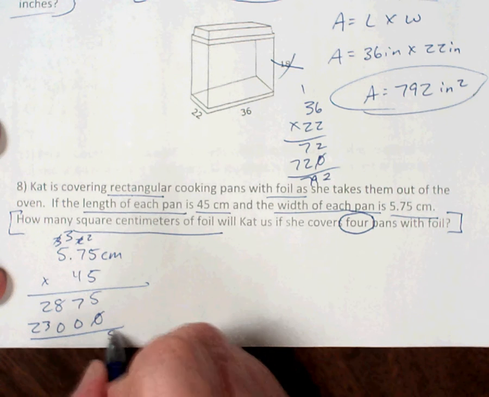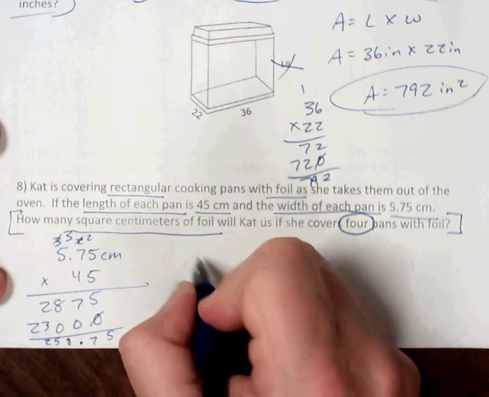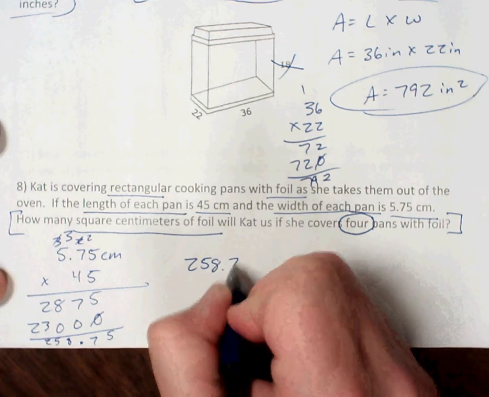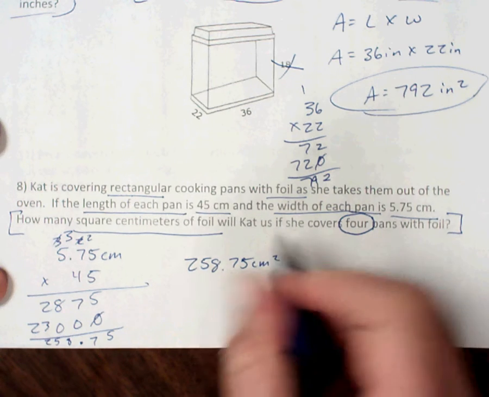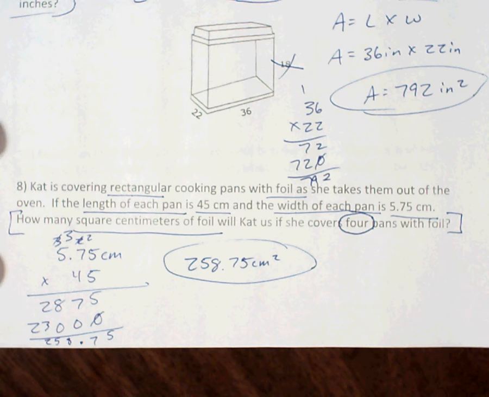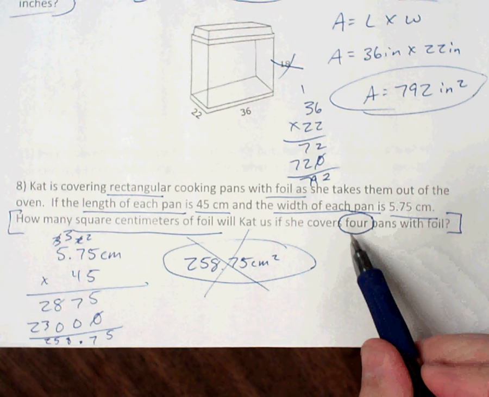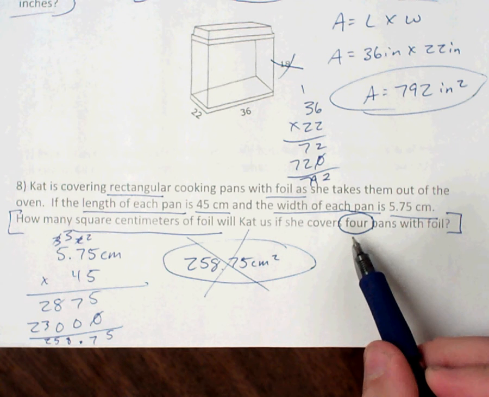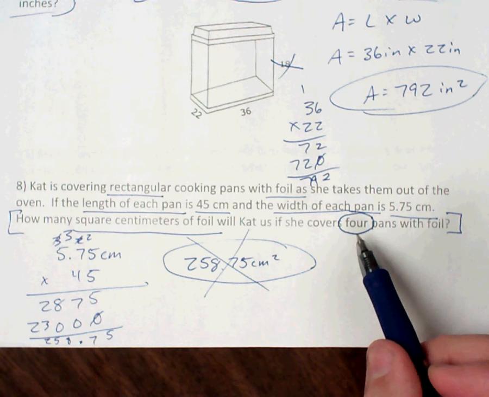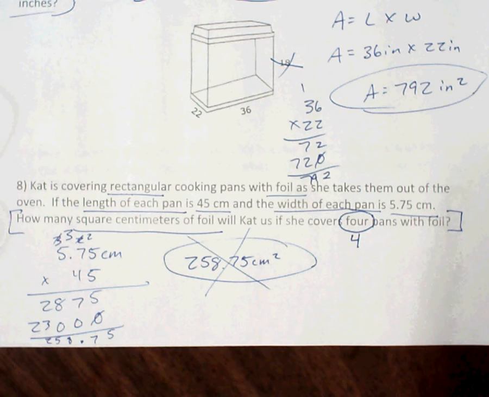Didn't give myself enough room there. And we'll say 258.75 square centimeters. And we'll circle that answer and move on, and that will be wrong. That will be incorrect because what we didn't see, because we were going too quickly, what we missed is this little word "for" right here. And the test writers will do this intentionally to make sure that you're paying attention. They're not going to give you a number for, they're going to give you the word for.